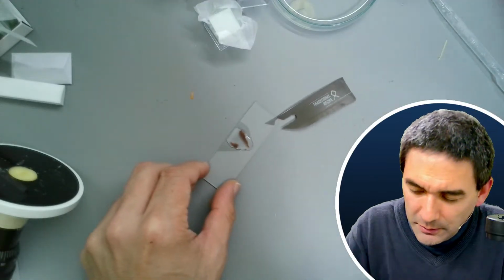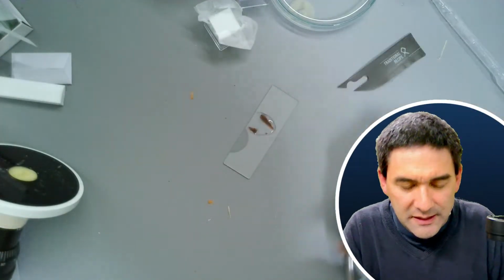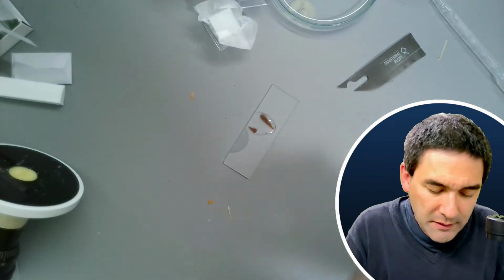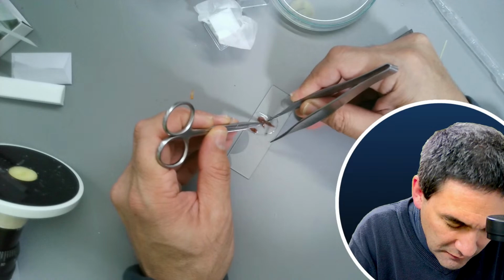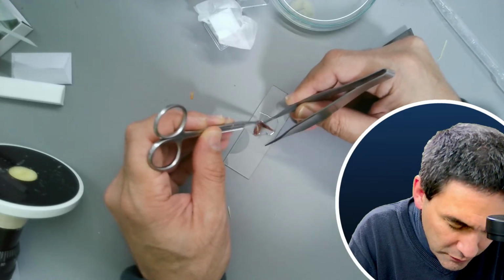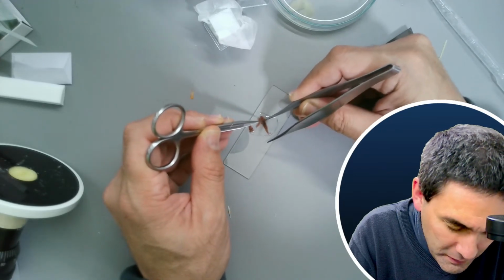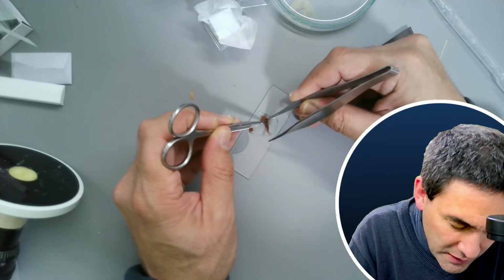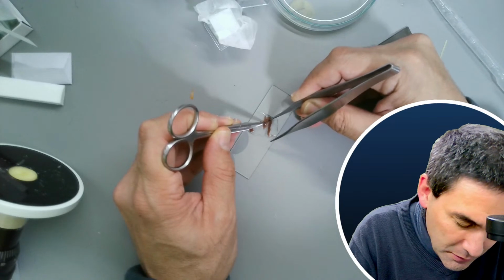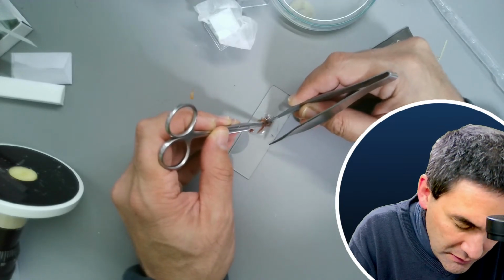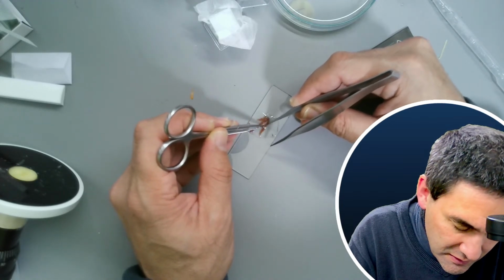I don't know if I'm able to separate this, and maybe this way. It's starting to become softer. My hope is, because I've done this already with chicken meat some time ago, and I was able to actually look into the individual muscle cells.